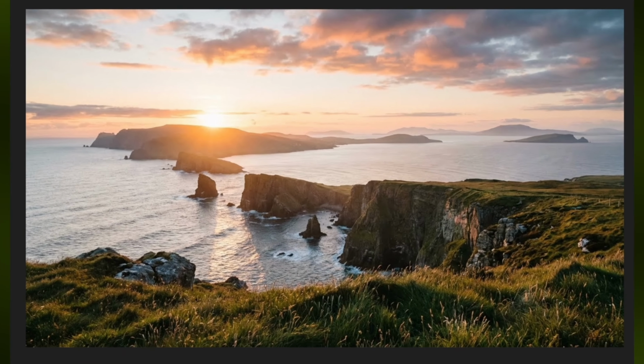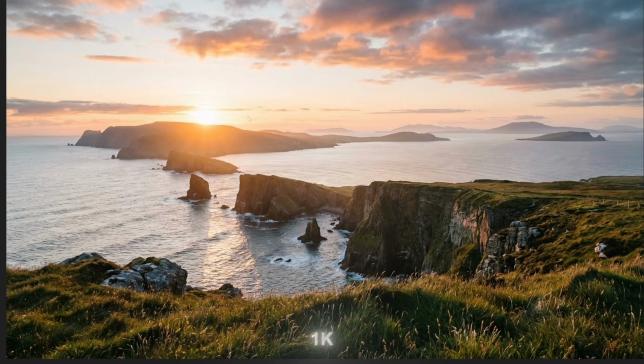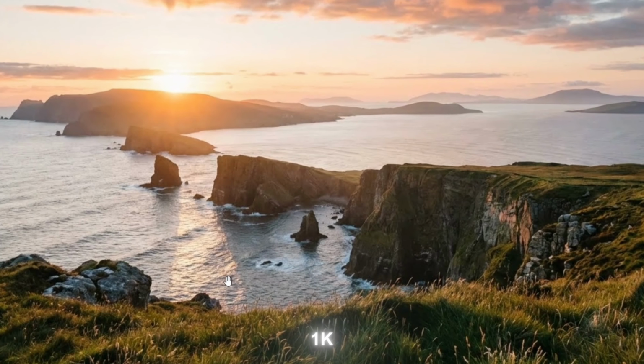Let's start with the 1K version. At first glance, the image looks good. The composition works, the lighting is appealing, and the scene reads clearly at normal viewing size. But once we begin to zoom in, the limitations become obvious.